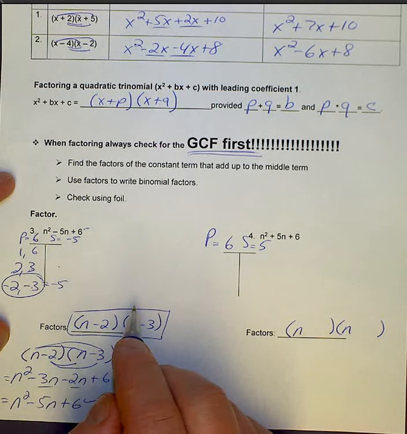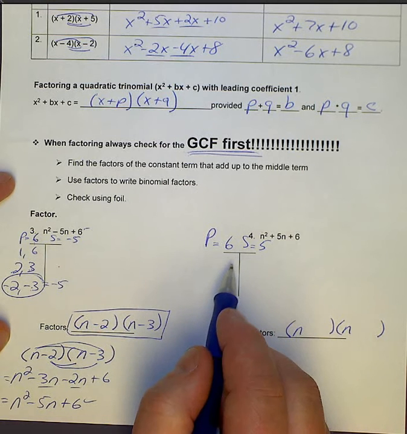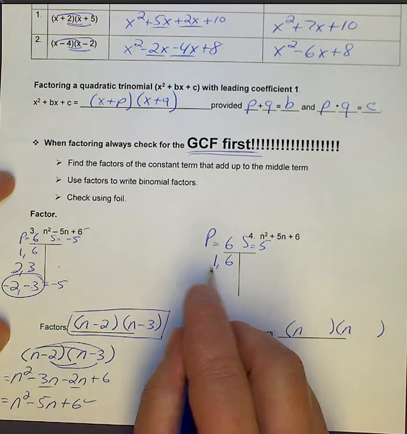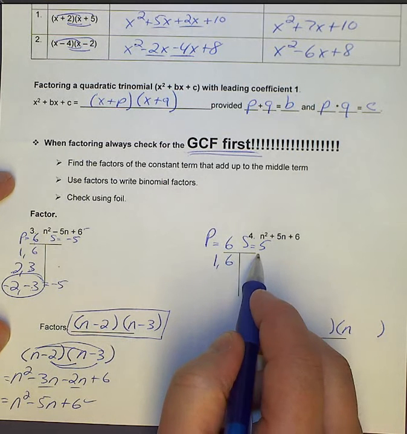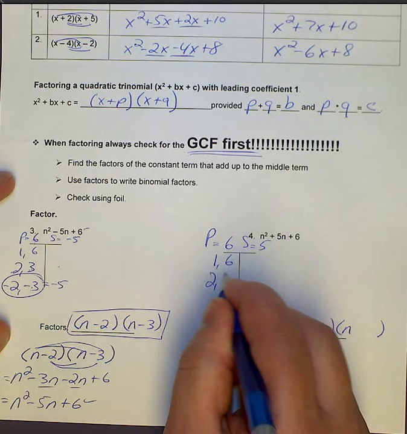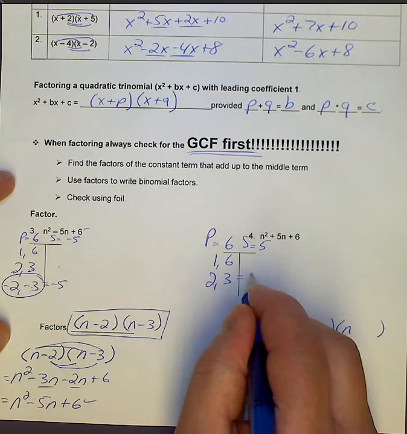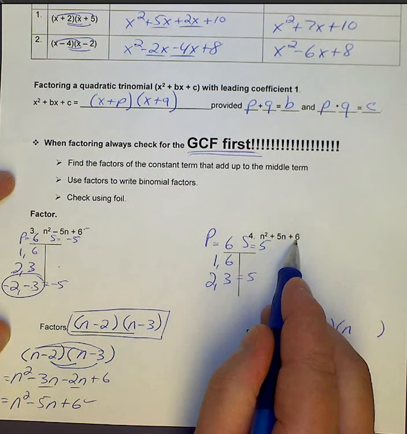So when they say a product sum chart, T chart, that's what we mean. So factors of 6. 1 times 6. 1 times 6 is 6. 1 plus 6, well, that's not 5, it's 7. 2 times 3. 2 times 3 is 6. 2 plus 3 is 5. So that works. Factors of 6, of the constant term, that add to the middle term.